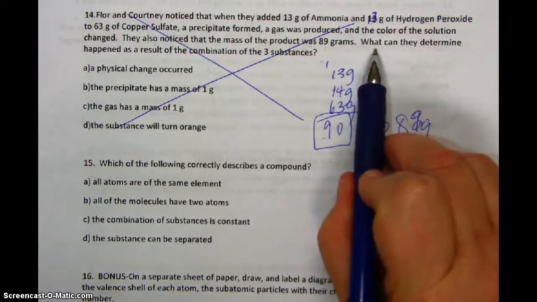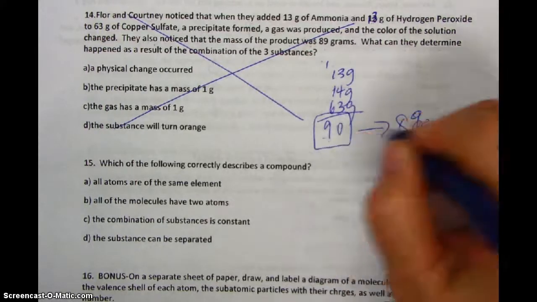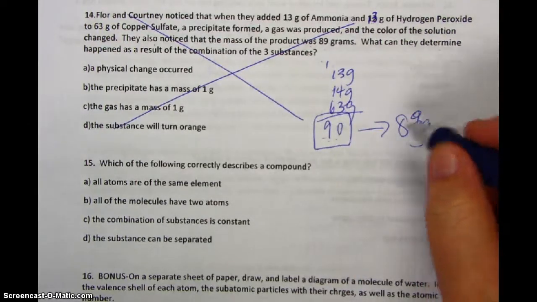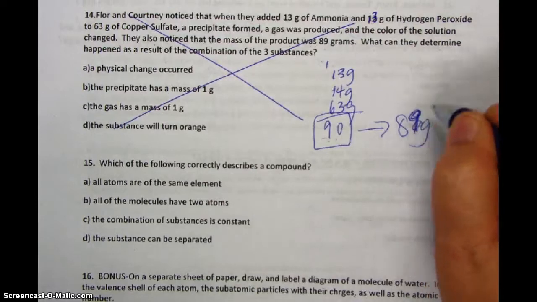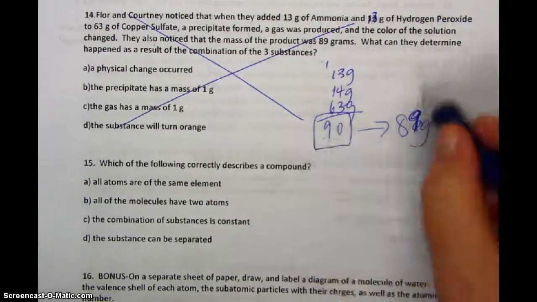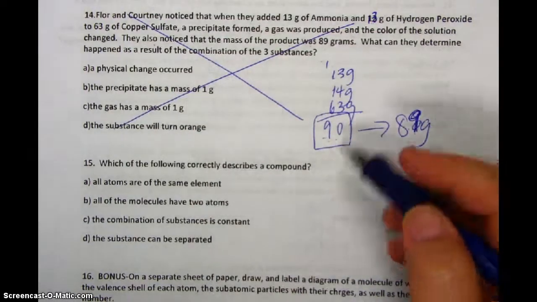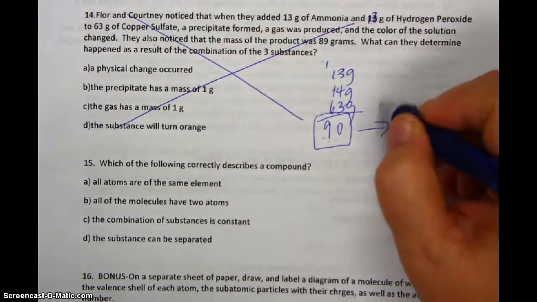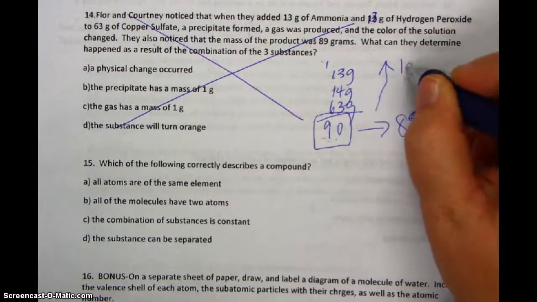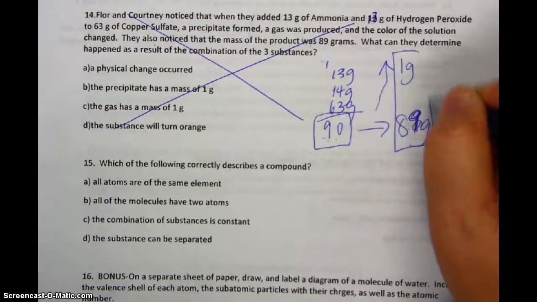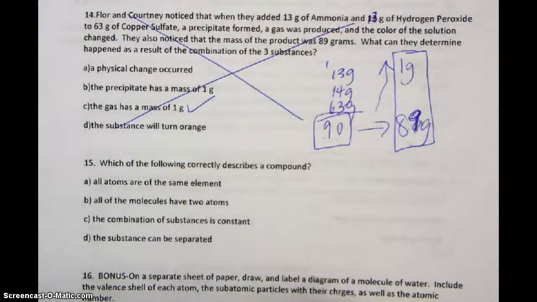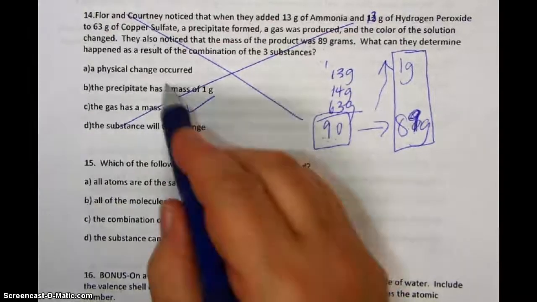And we know that when we have a chemical reaction, matter is neither gained or lost. So we don't lose mass. That's the law of conservation of mass. So if I had done this correctly, and I apologize, we should have determined that the gas that was produced would have weighed 1 gram, which would have made this 90 grams. So that would have been the answer if I had done it correctly, and I apologize. So everybody's going to get that one right.